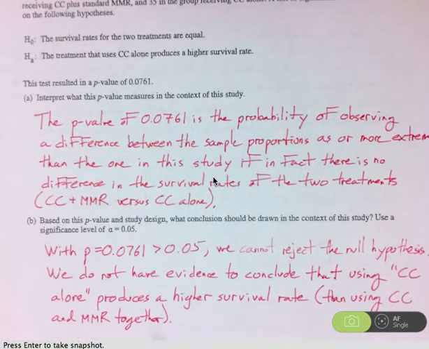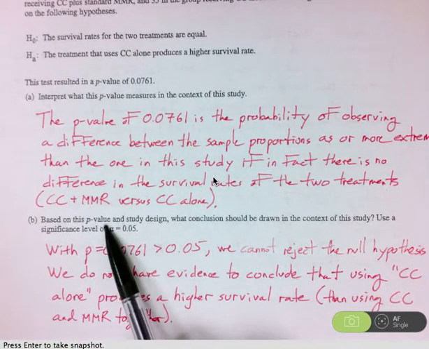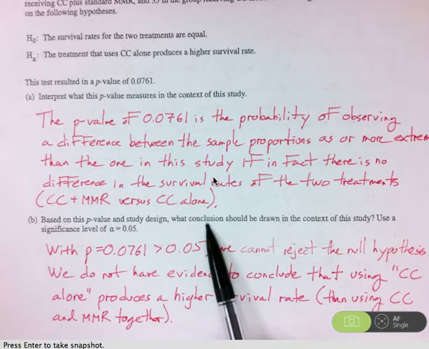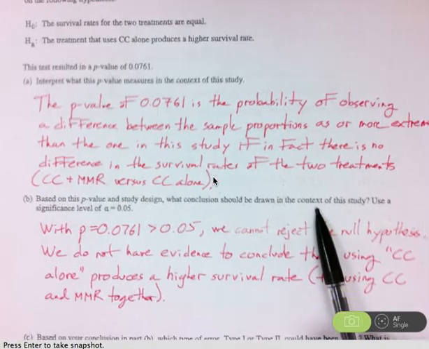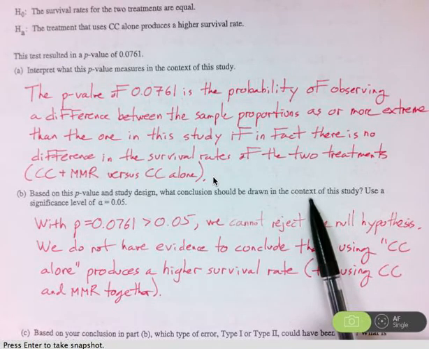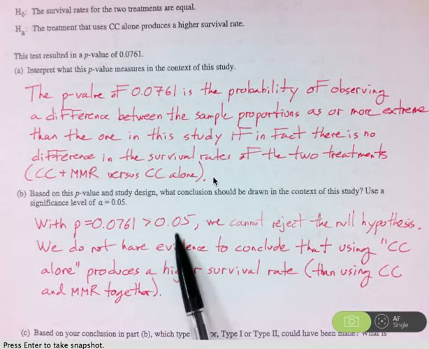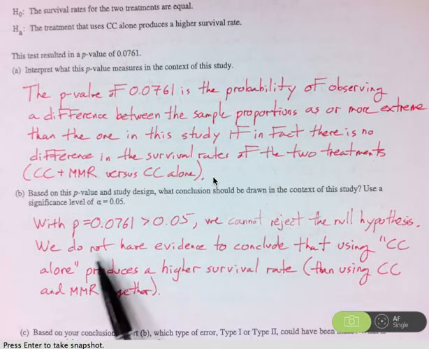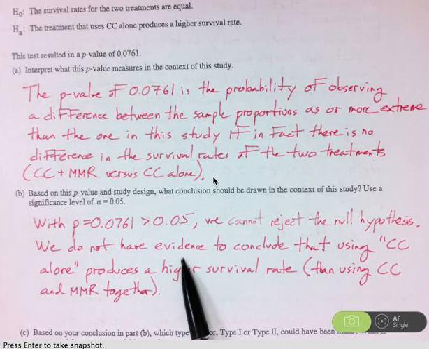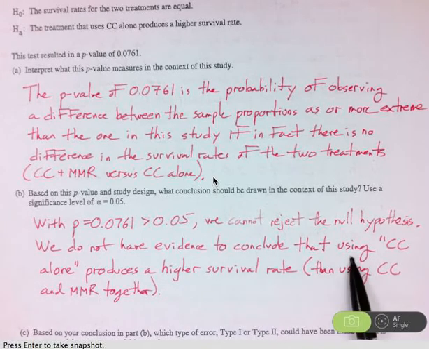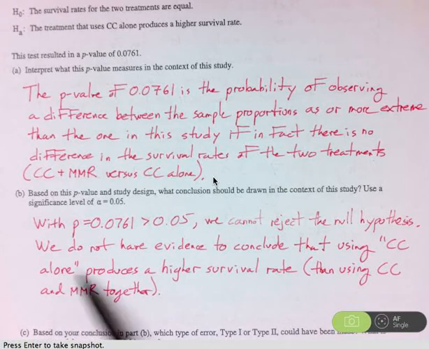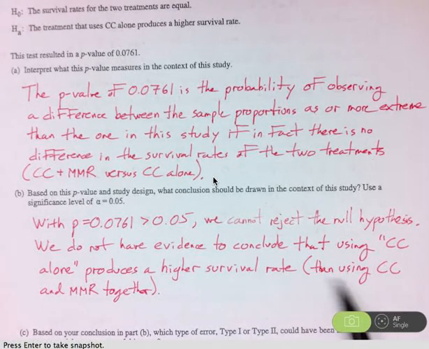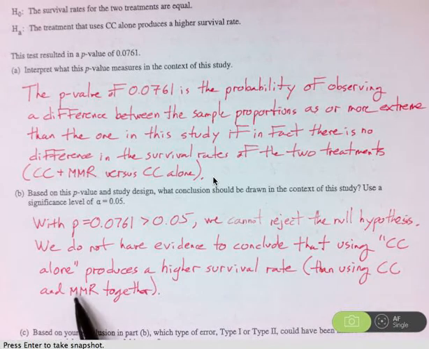In part B, you're being asked to use that p-value to decide what conclusion could be drawn in this study. So literally all you're doing, without doing all of the details of the significance test, is writing the conclusion. With this p-value, which is greater than 0.05, we cannot reject the null hypothesis. So in context, we do not have evidence of the alternative. So we don't have evidence to conclude that using CC alone, or chest compressions alone, produces a higher survival rate than when you're using chest compressions and mouth-to-mouth resuscitation together. That's all you have to do.